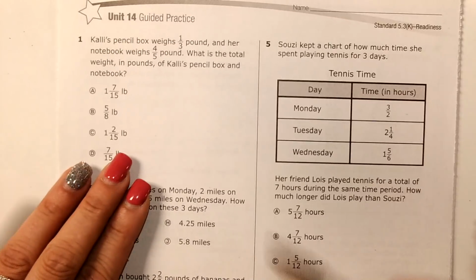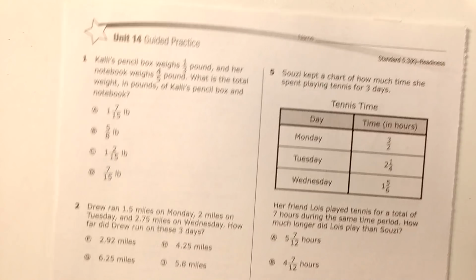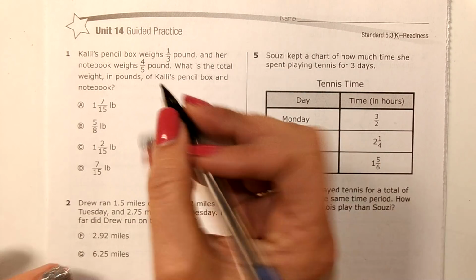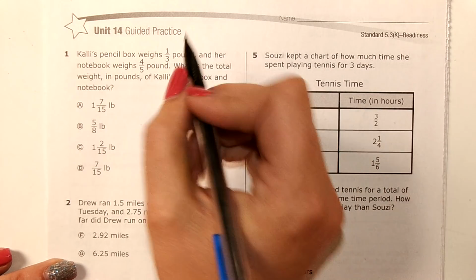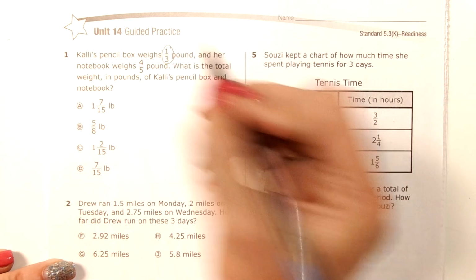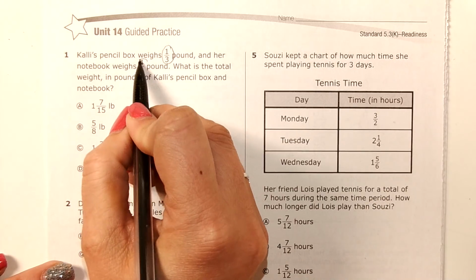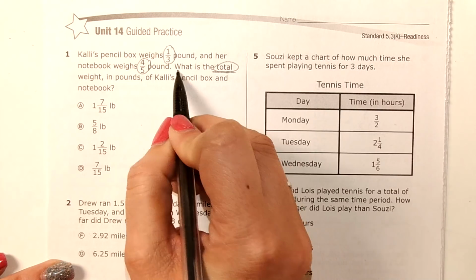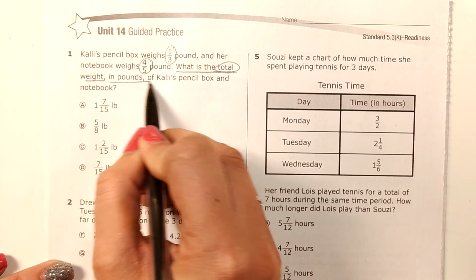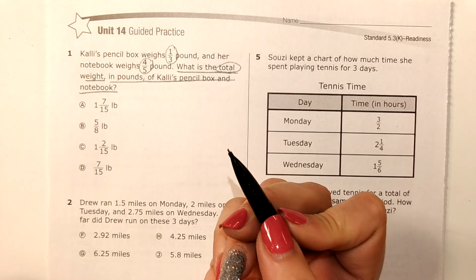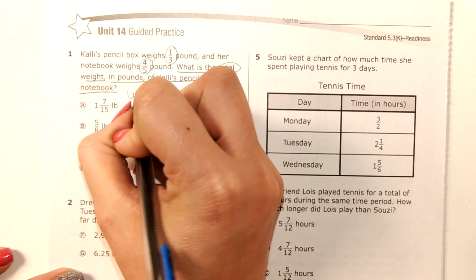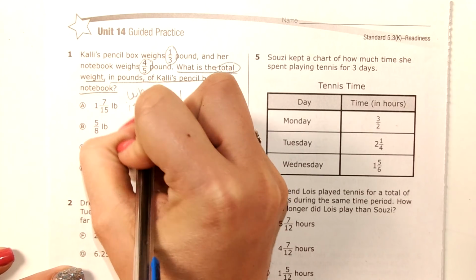So right now, you're going to work these guided practice with me in your book. Do not tear this page out. Kaylee's pencil box weighs 1/3 of a pound, and her notebook weighs 4/5 of a pound. What is the total weight in pounds of her pencil box and notebook? Well, I'm finding total, so I know if I rip that problem, what is the total?